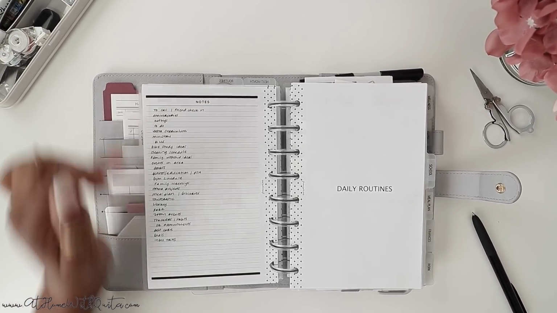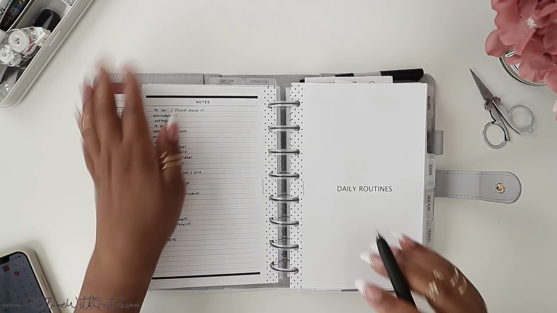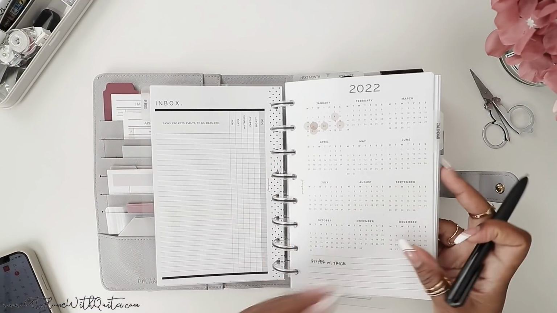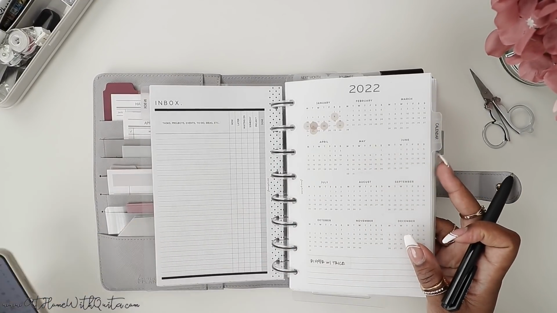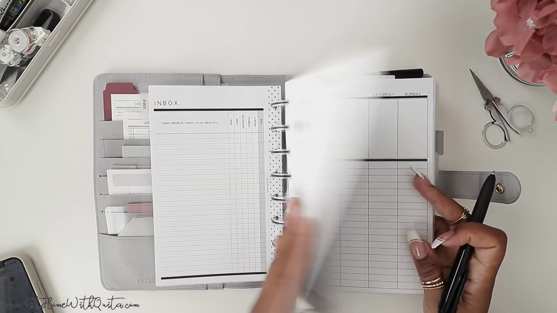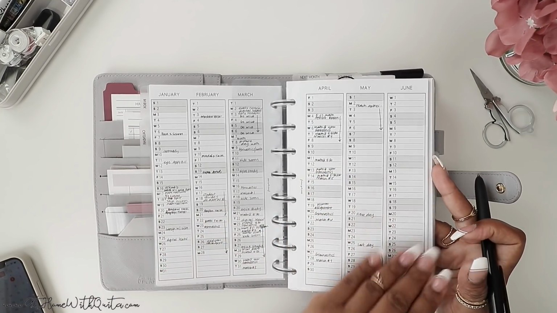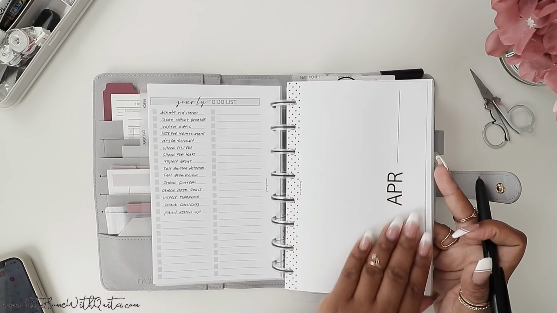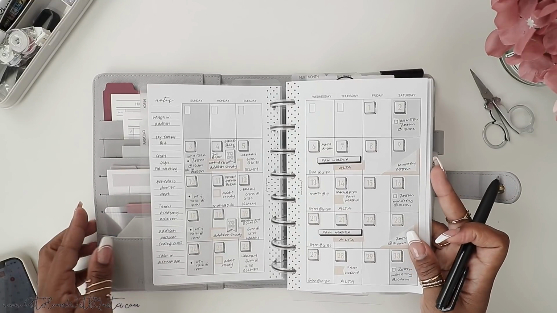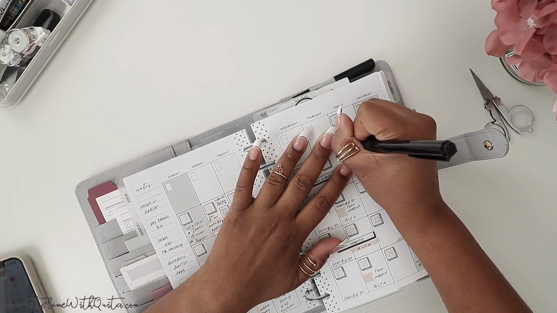So I know for a fact there are anniversaries for this month. So there's someone's anniversary today. So I'll look at my phone, because I do have it on my phone, to see whose anniversary it is. And then I'll come to my weekly and I'll write that in. So that way I can tell that person happy anniversary. So I'll just write it in at the bottom.